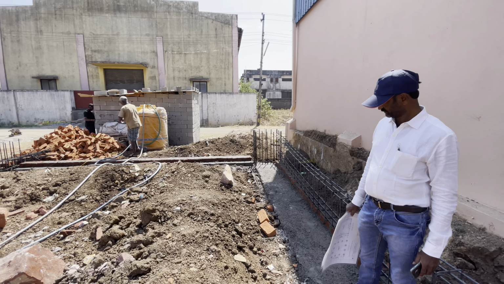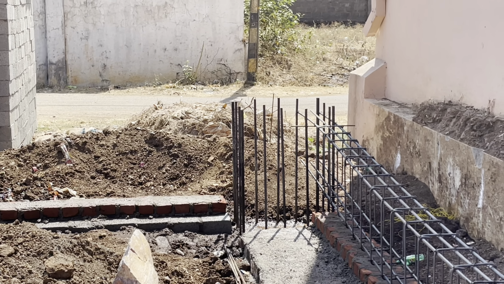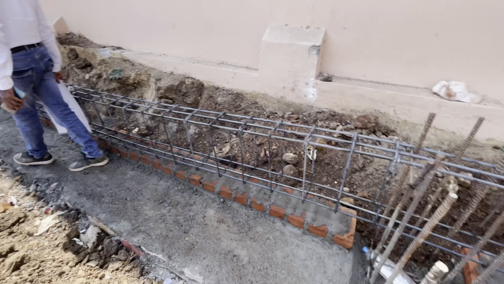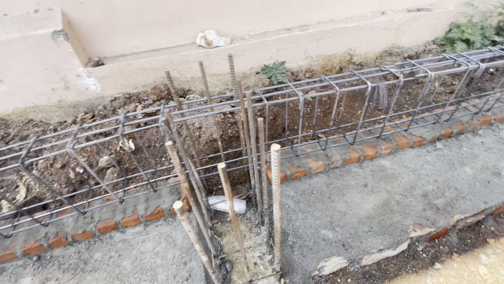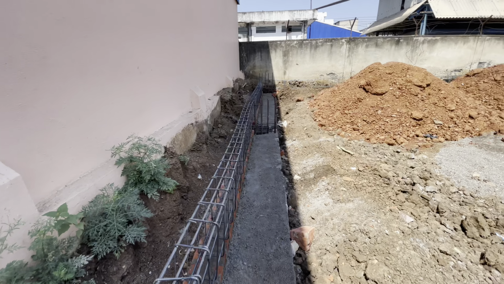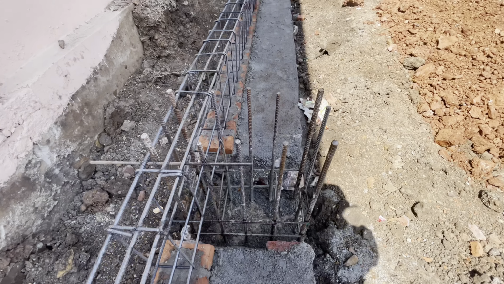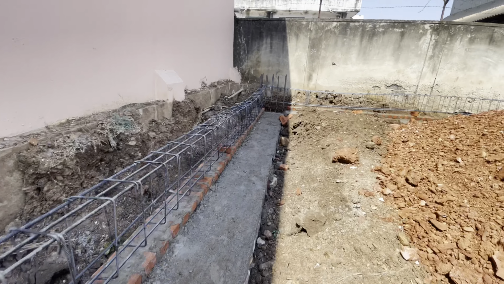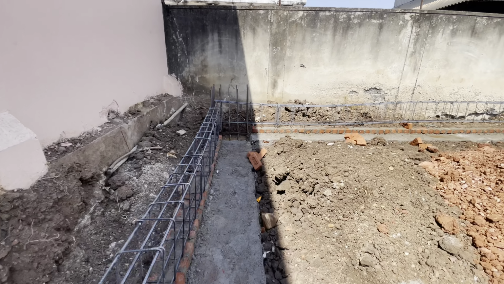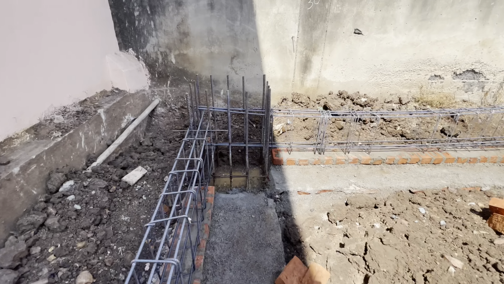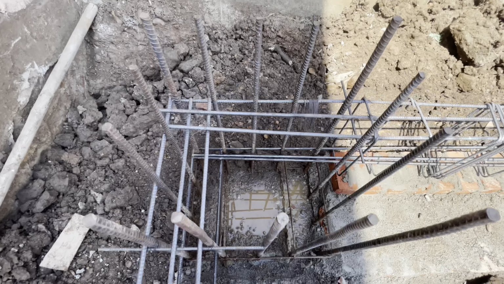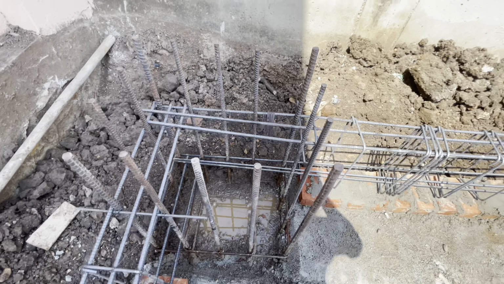That is the corner column. This is the middle column with the different size. This is also the middle column. And this is the corner column.